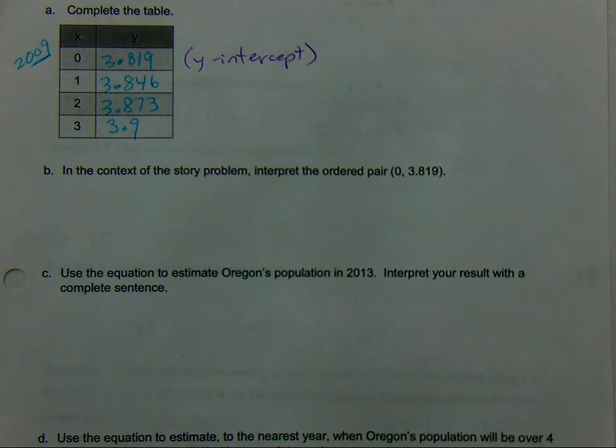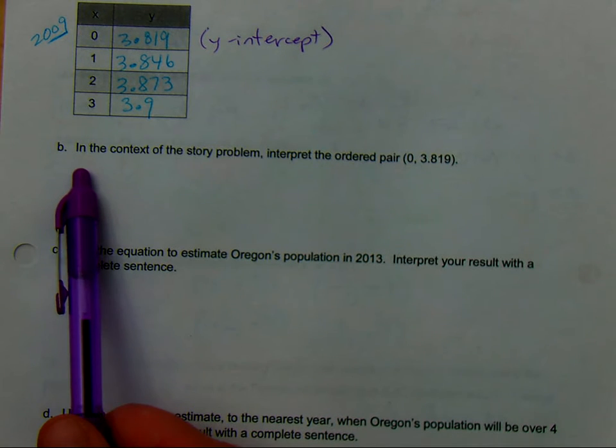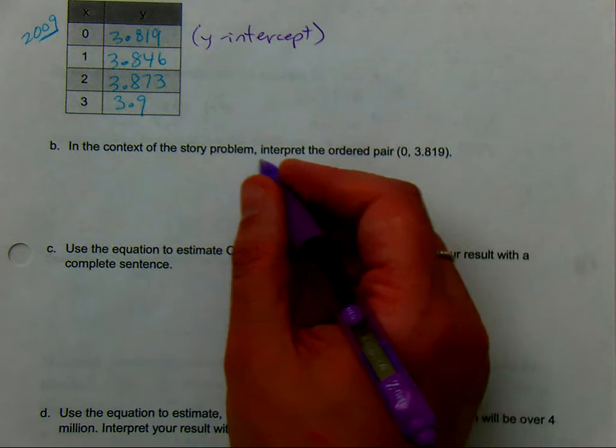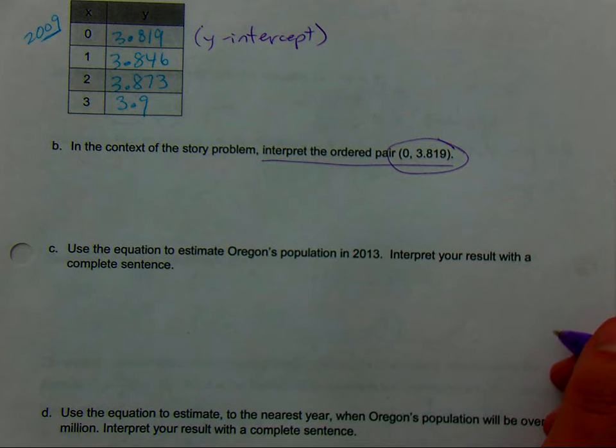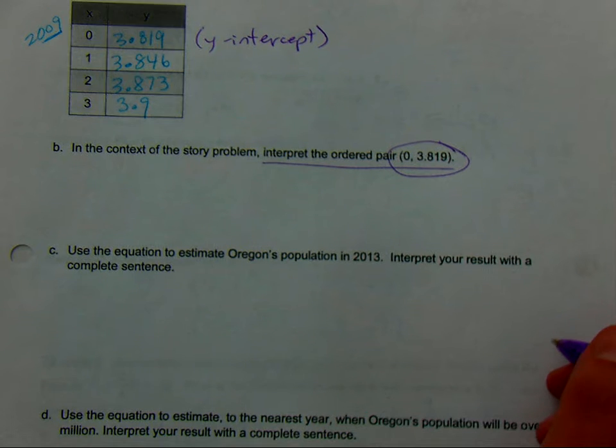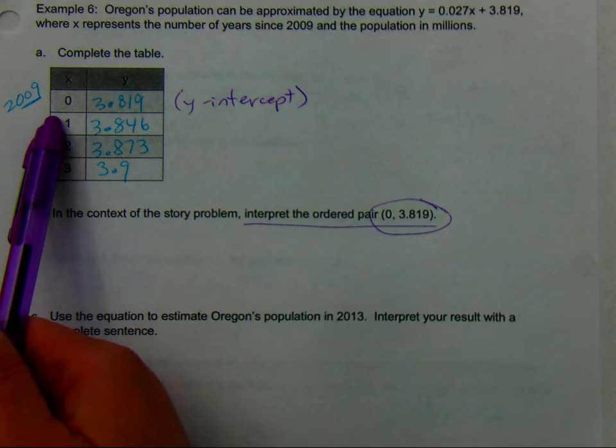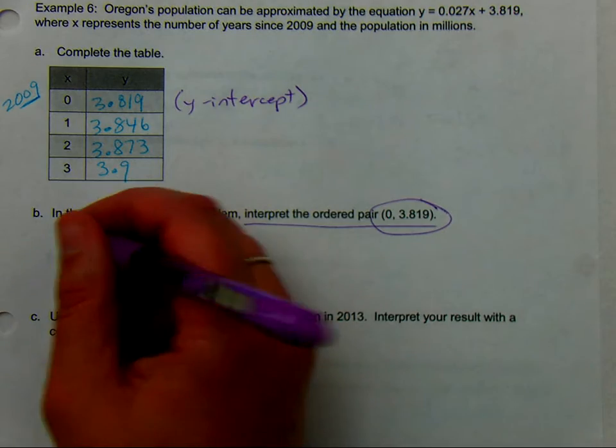And we'll know more about why that's called that when we get to graphing pretty soon in the upcoming lessons. But in the context of the story problem, interpret the ordered pair. So we know this is the y-intercept, but what does it actually mean? So if we said x is year 0, that's 2009.